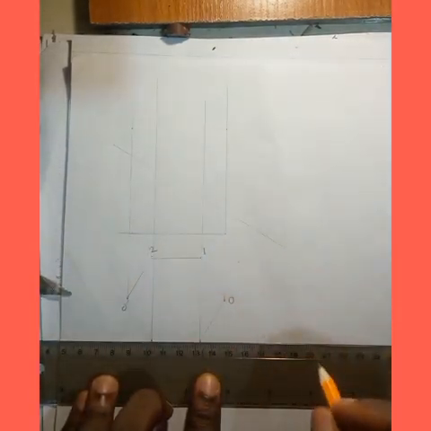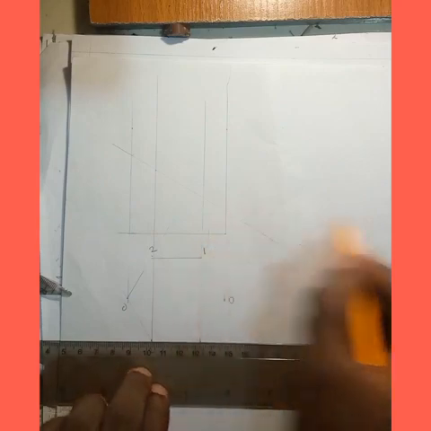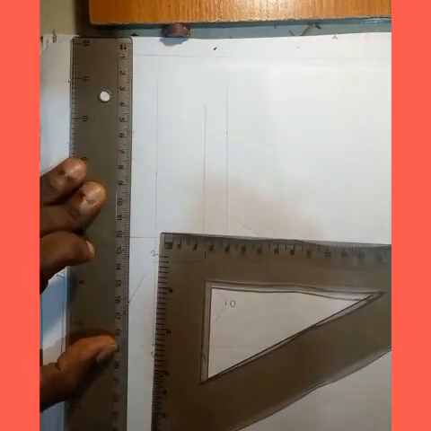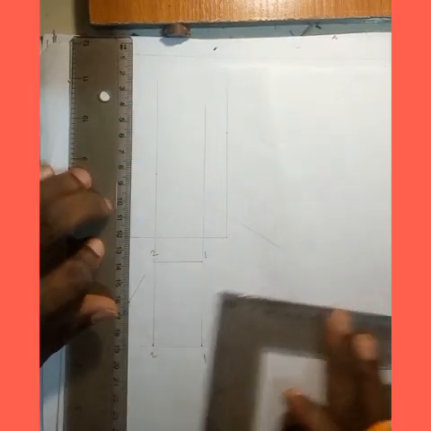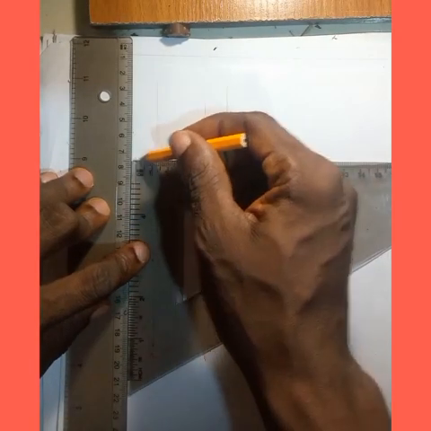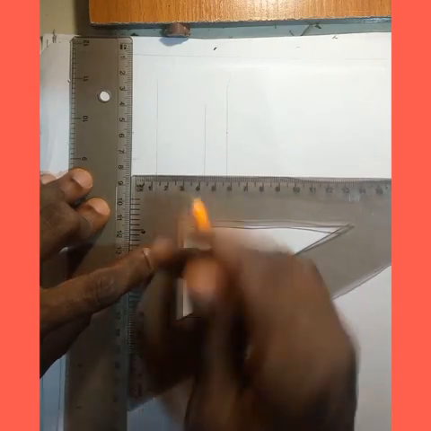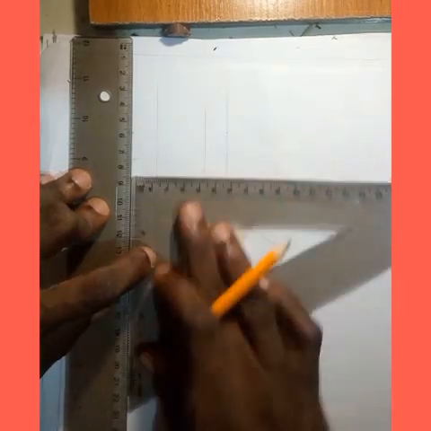So now you are expected to project horizontal lines from these intersections here to the right. So now you place your ruler vertically this way and then take your set square, project this to the right. From this meeting point here as well, you project to the right.